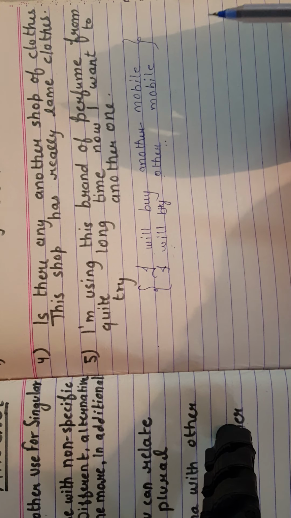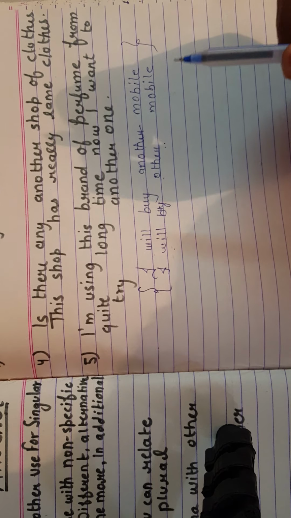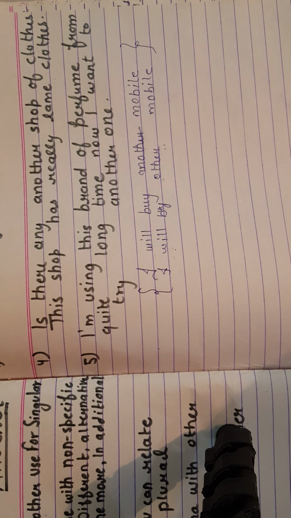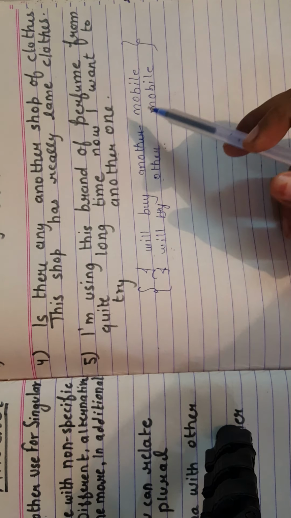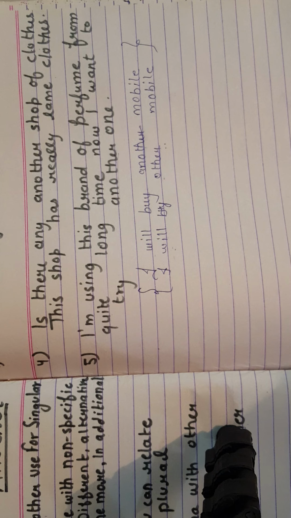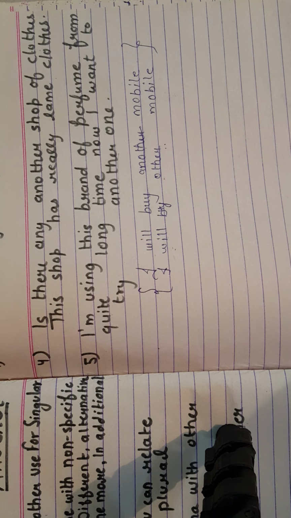So what it means is your mobile is working properly, your mobile is nice, and you have 2 mobiles, but you still want one more. Then you can say I will buy another mobile, which doesn't mean that your mobile is not working, it is working, but you want more because you have work.